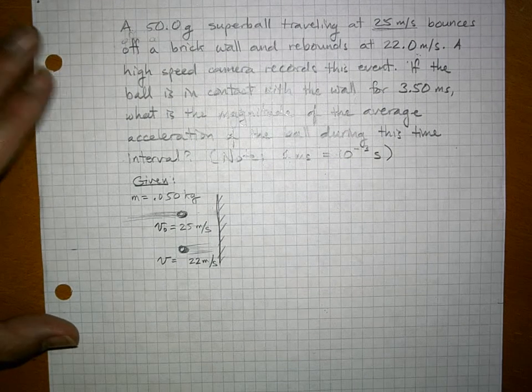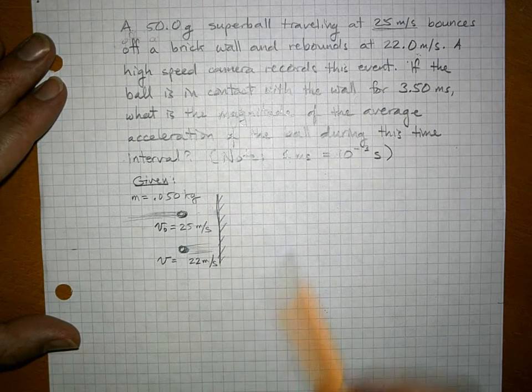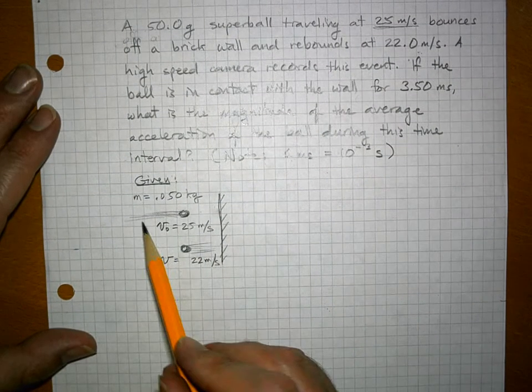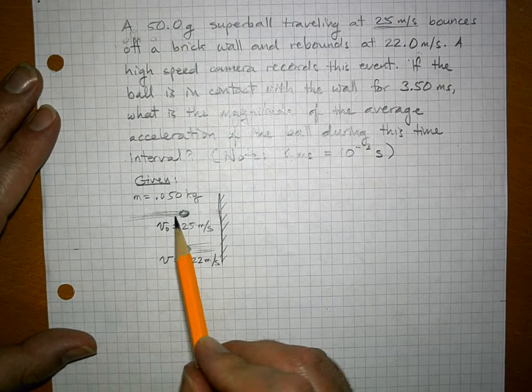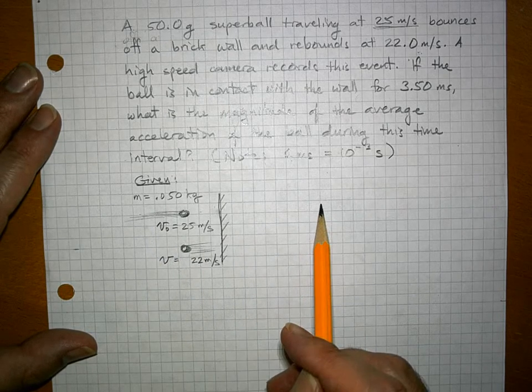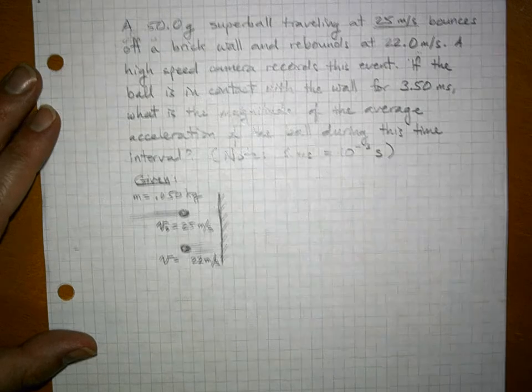All right, but here's an issue. In my coordinate system, in how I've decided to assign direction to everything, this velocity right here is to the right, and to the right is a positive direction. So this is positive 25 meters per second.